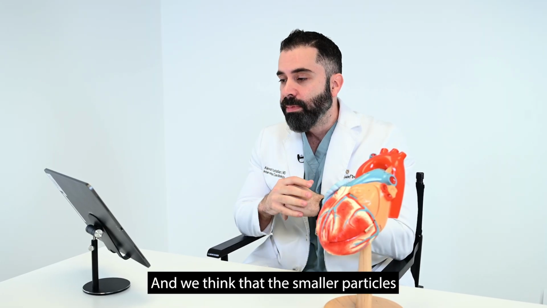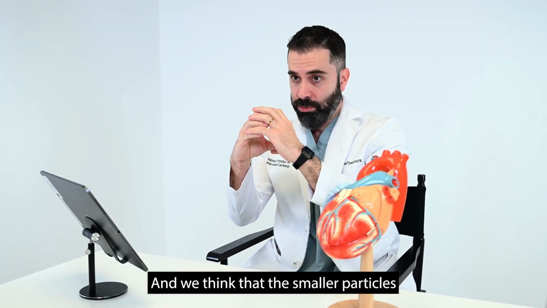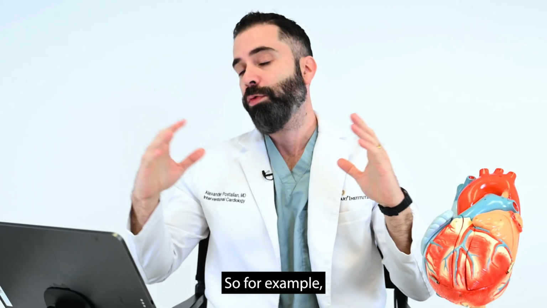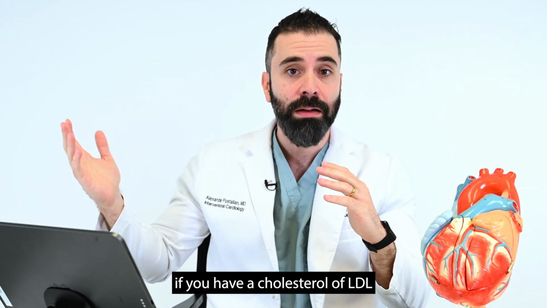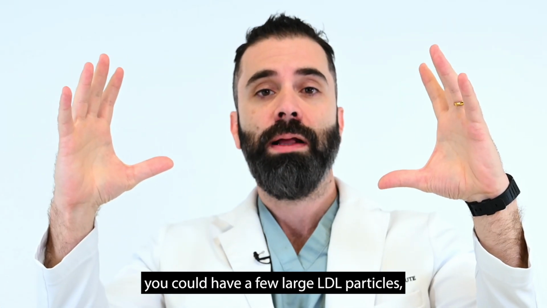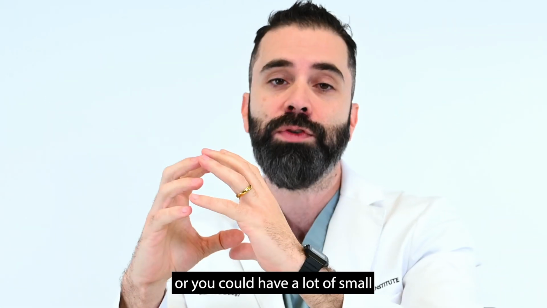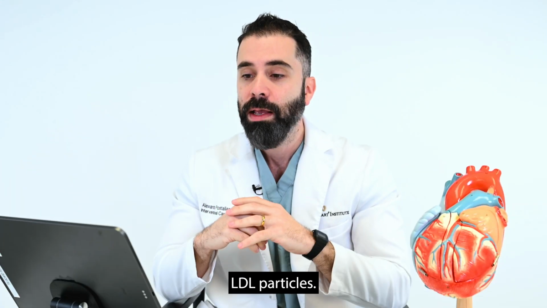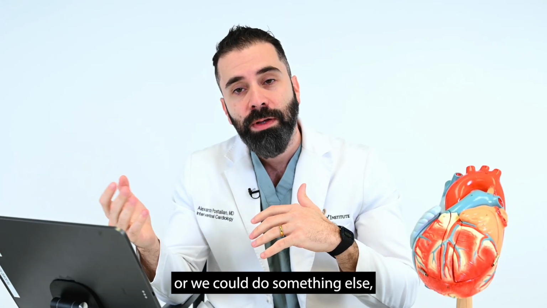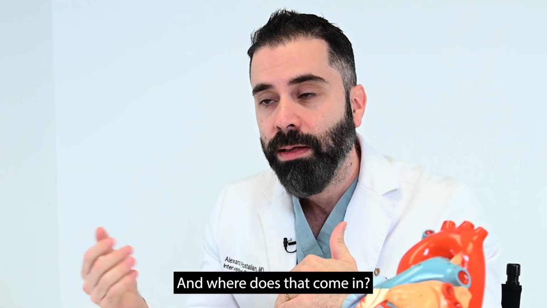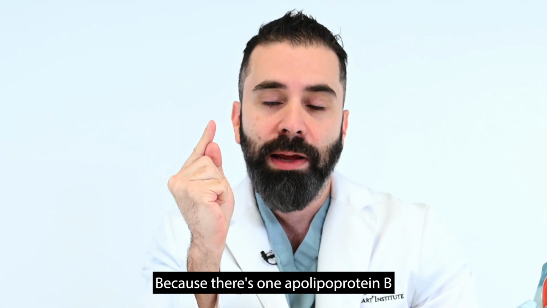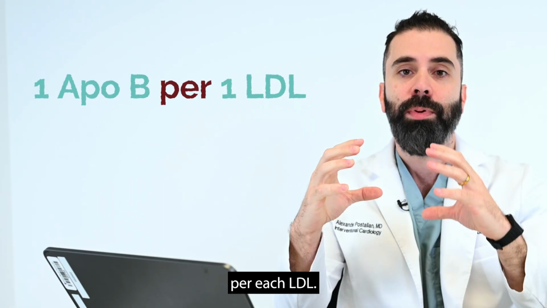And we think that the smaller particles are a little bit riskier than the big LDL particles. So for example, if you have a cholesterol of LDL in the lab of 120, you could have few large LDL particles, or you could have a lot of small LDL particles. We could measure the sizes, or we could do something else, which is measure apolipoprotein B. And where does that come in? Because there's one apolipoprotein B per each LDL.